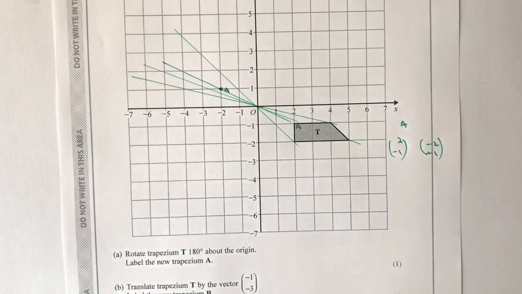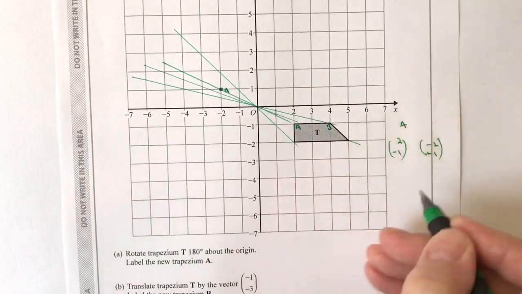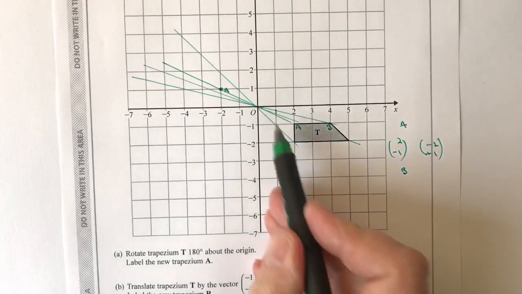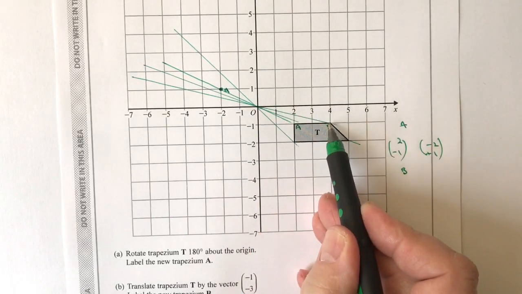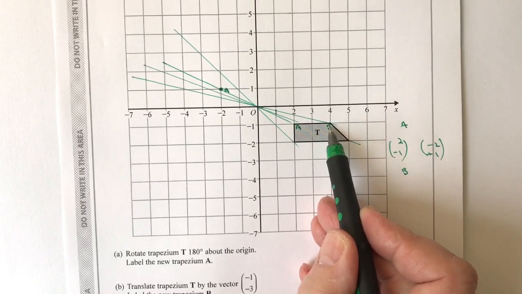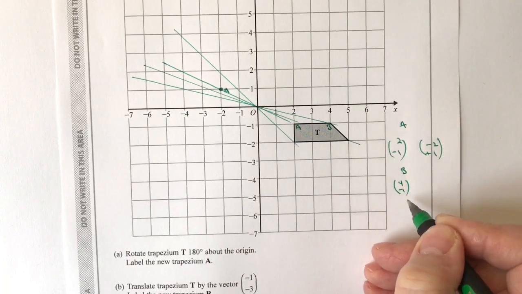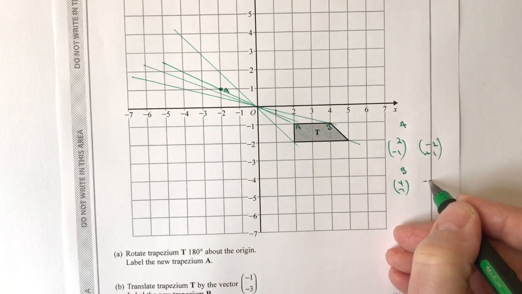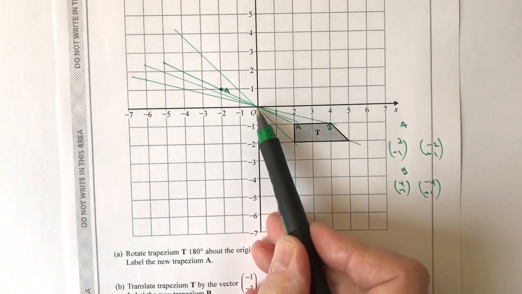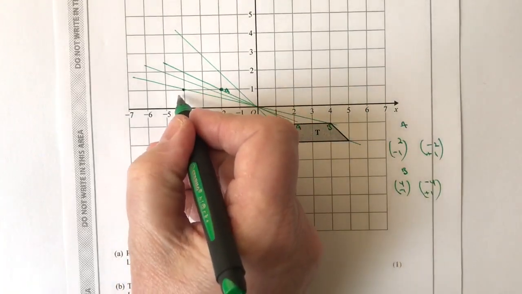Next one with B, I'm going to do exactly the same process. So if I choose B here, okay, so with B, I'm going to go along 4 on the x-axis and down to -1 on the y-axis. So that's going to be 4, -1. I'm going to reverse it. I'm going to go -4, +1, okay? So -4 along here, +1, there it is. Okay, so that's going to give me B.